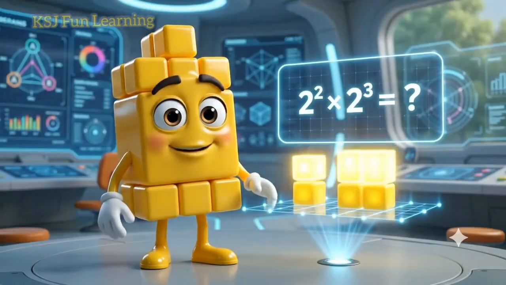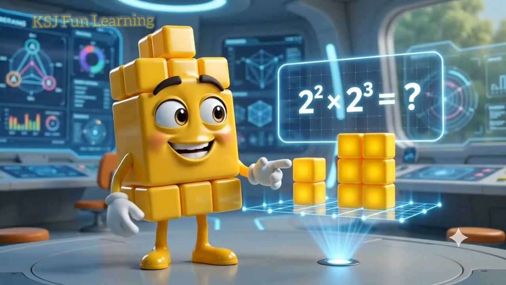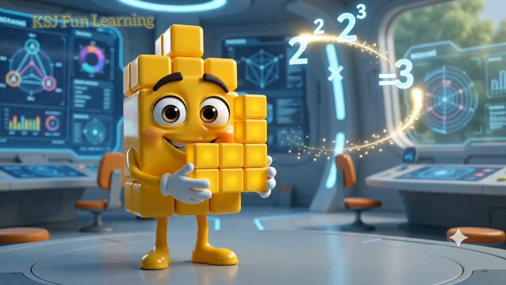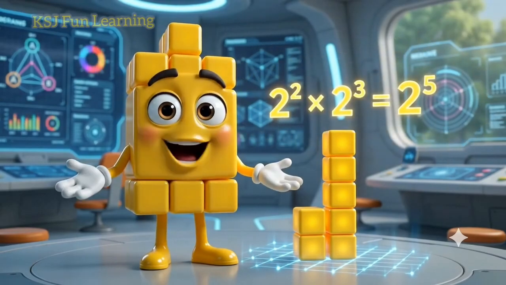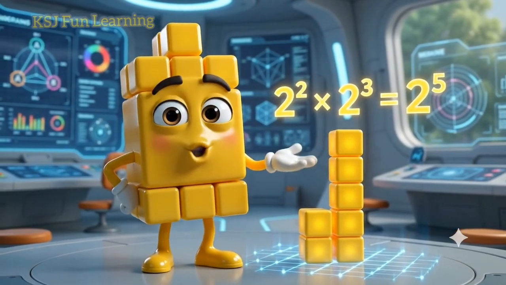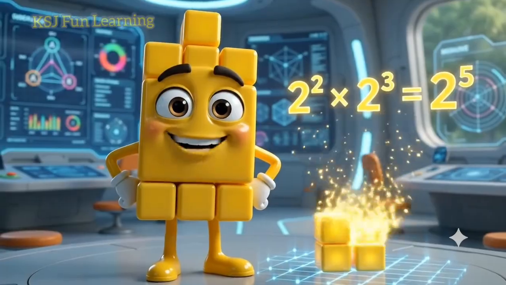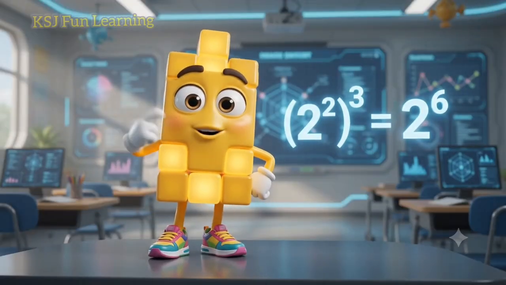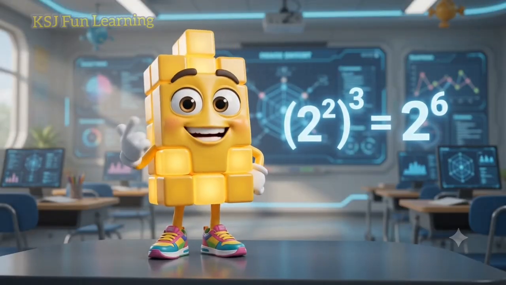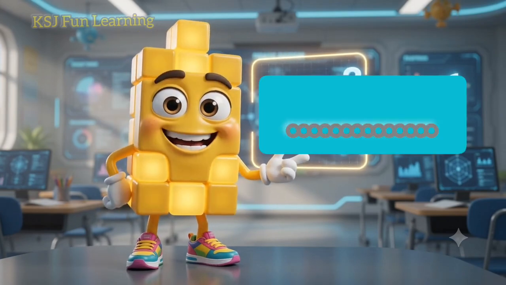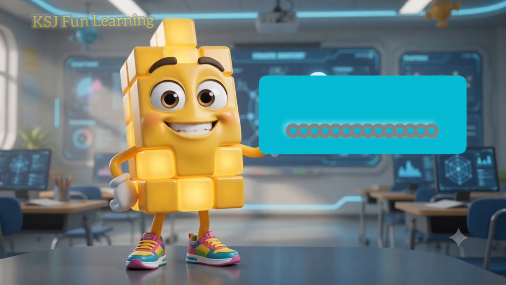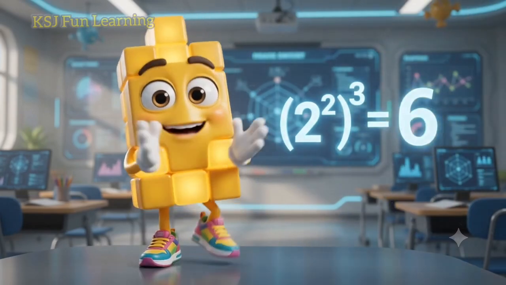When multiplying powers with the same base, just add the exponents. 2 squared times 2 cubed equals 2 to the power of 5, because 2 plus 3 equals 5. When you raise a power to another power, you multiply the exponents. 2 squared, all raised to the power of 3, equals 2 to the power of 6, because 2 times 3 equals 6.